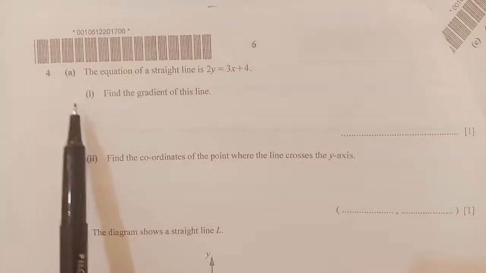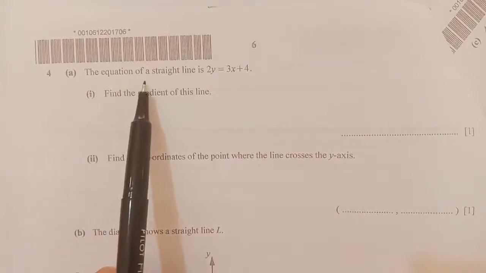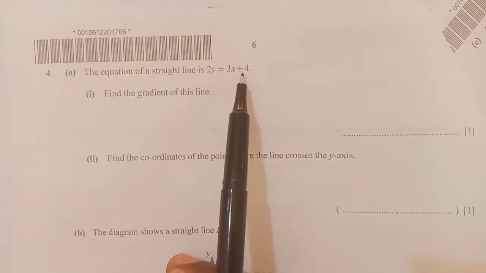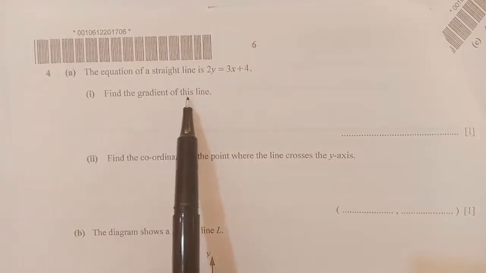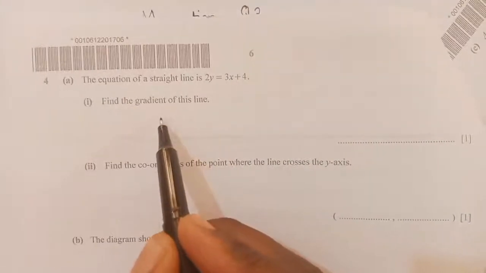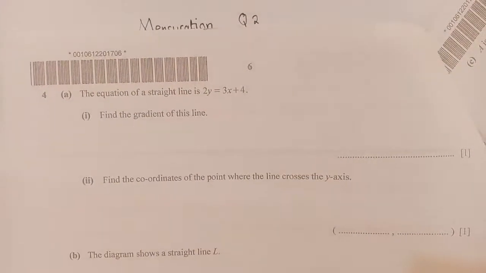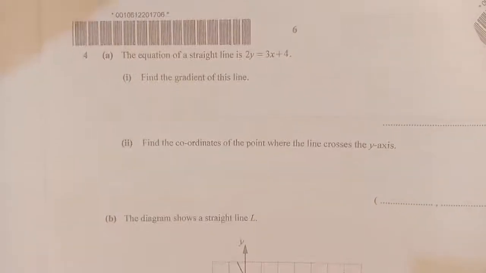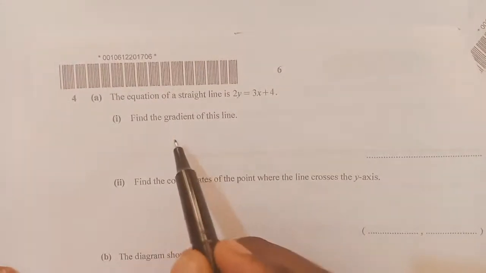All right, so the first question here, question A, reads: the equation of a straight line is 2y minus 3x plus 4. Find the gradient of this line. So when you want to find the gradient, what you do is rearrange the equation the way it has been put. You need to put it in order so that you understand which is the gradient.